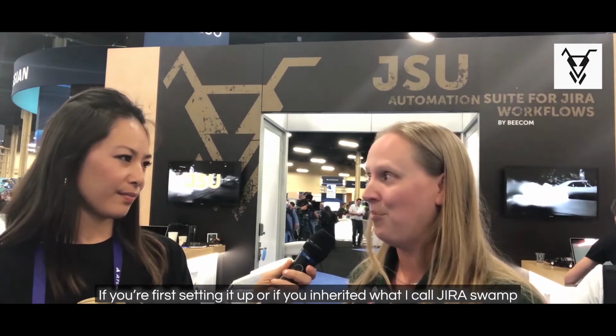It's not documentation, it's not about where to point and where to click, and it's not about certain versions of JIRA. It's about the strategy of using JIRA if you're first setting it up, or if you inherited what I call a JIRA swamp and you need to dig yourself out of that swamp and make some configuration fixes.